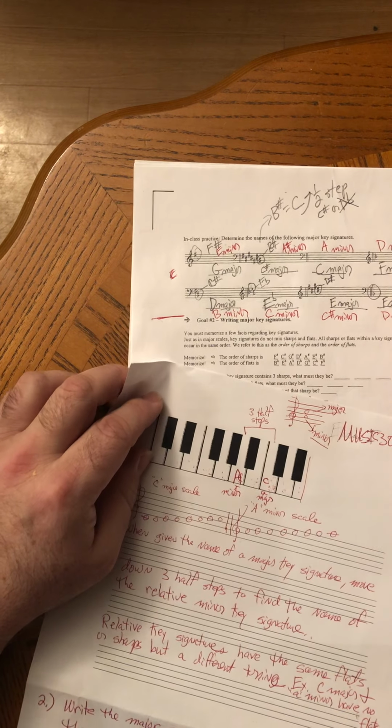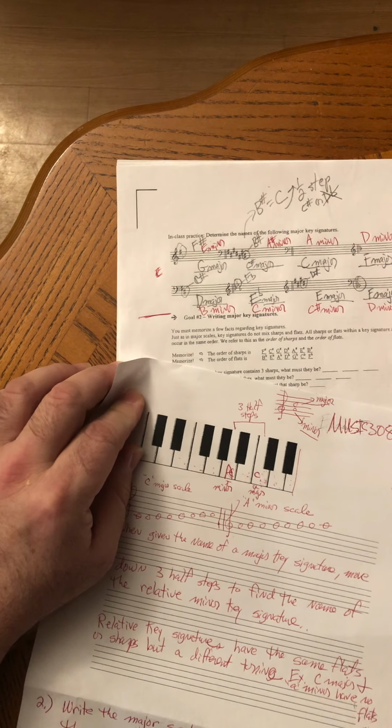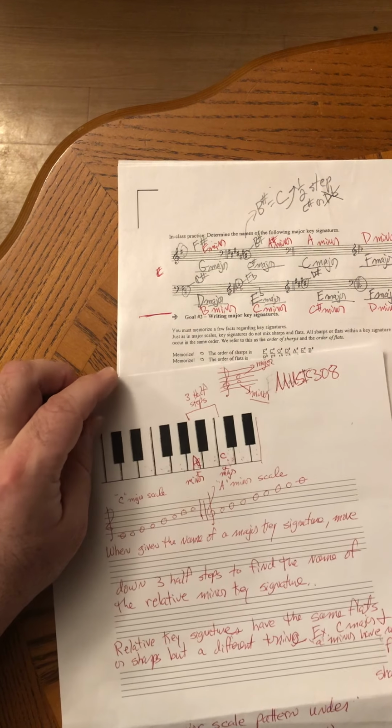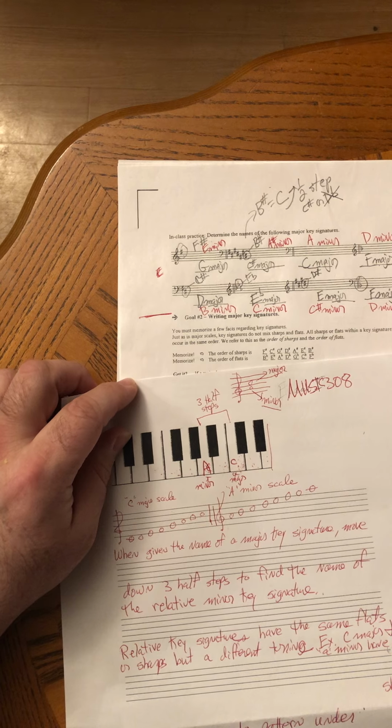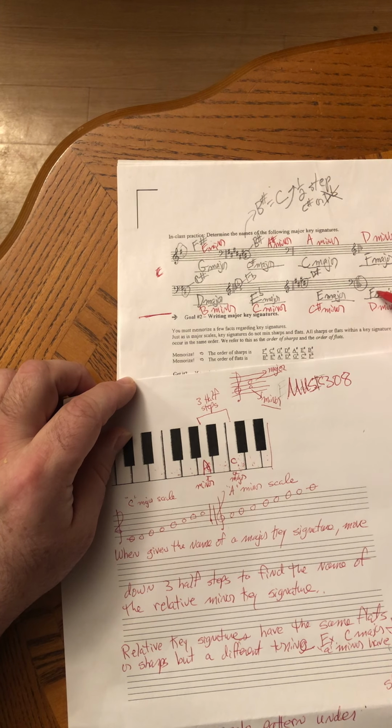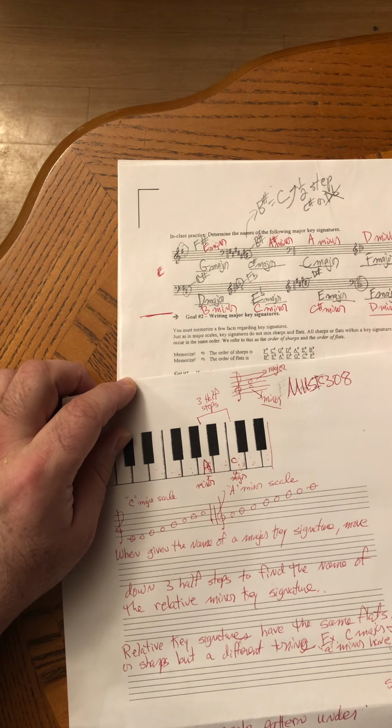Okay, so that concludes this video on determining the names of minor key signatures. One option, if I didn't even ask you the major, would be if I ask you, what is the name of this minor key signature? You could figure out, well, what's its major name? You would know it's F, then you go down 3 half steps, and then the final answer in a question like that would be D minor.